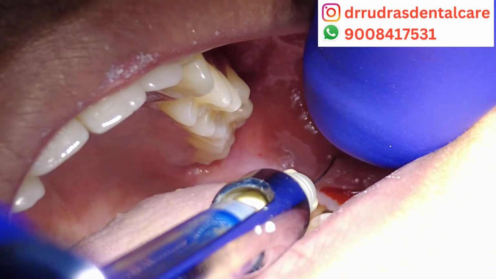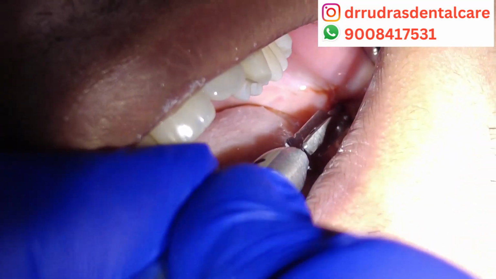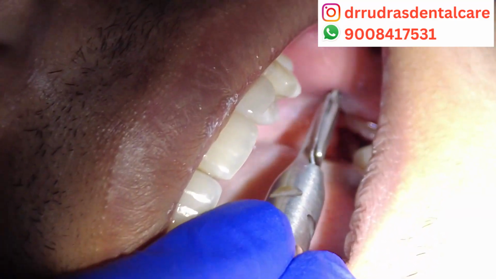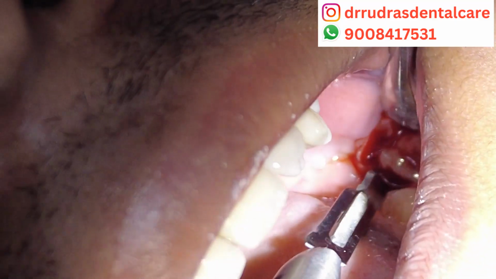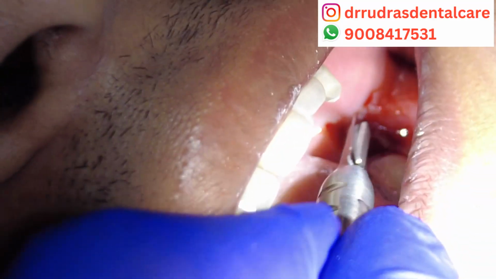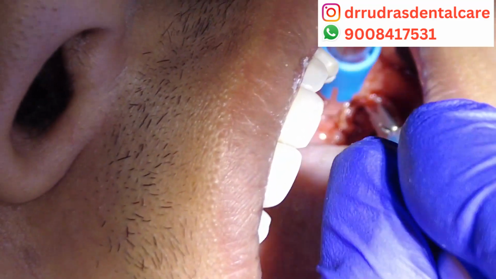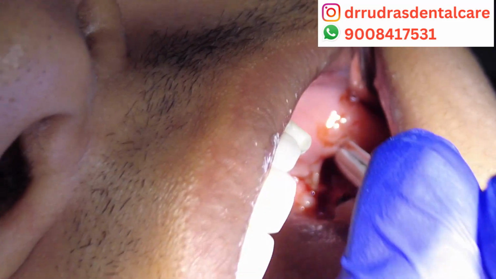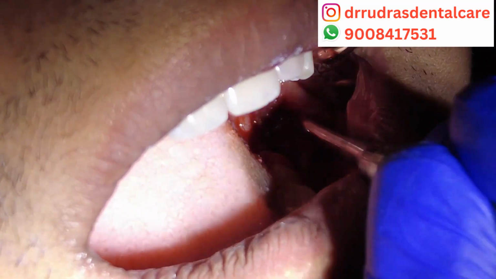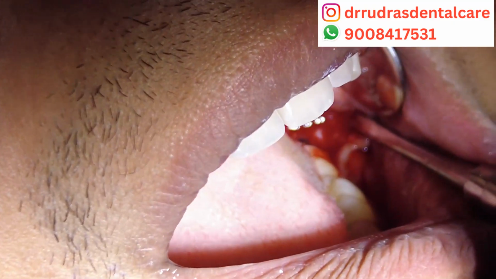Now you can see we are using a number 15 surgical blade to lift and elevate the mucoperiosteal flap. This is used to gain access to the impacted tooth, tooth number 3/8. Now we are using the blade to further extend the flap and retract it, doing the sharp dissection, which will be followed by the blunt dissection using the periosteal elevator. As you can see, there is a lot of bleeding because there was a lot of granulation tissue, and we are suctioning the blood out.